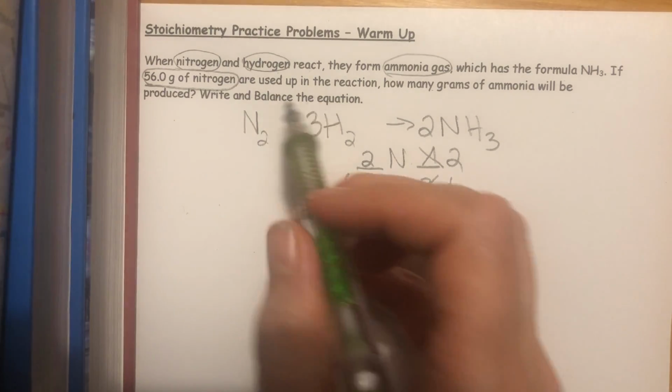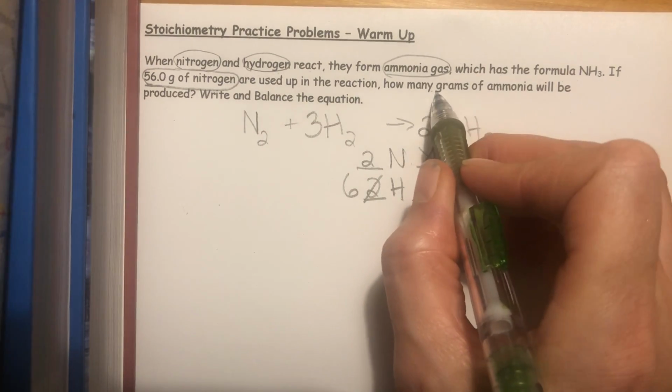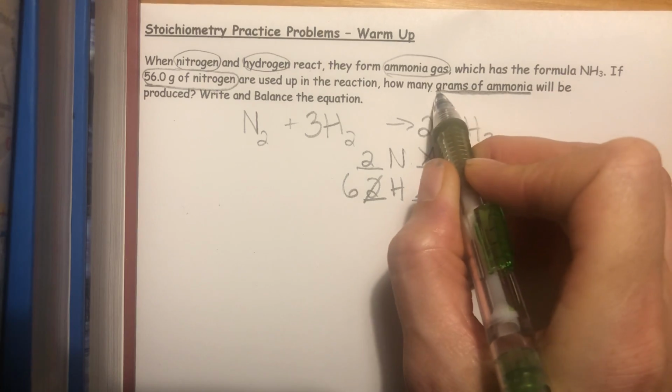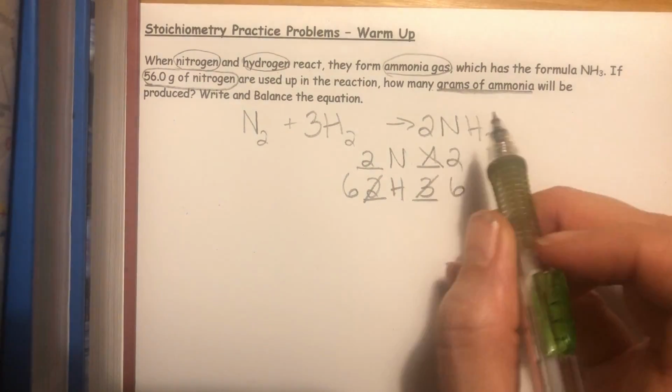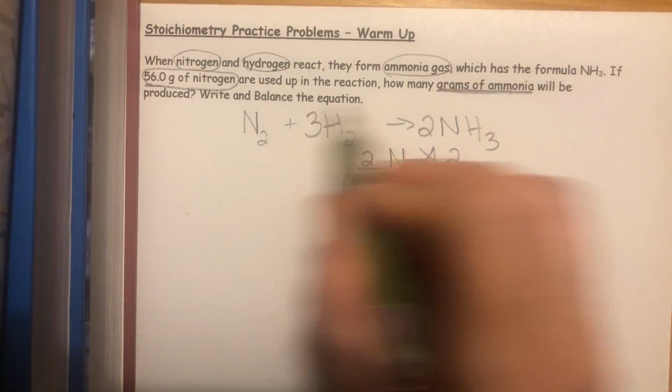56.0 grams of nitrogen are used up in the reaction. How many grams of ammonia will be produced? So I'm underlining what we need to find. So we have ammonia and we have nitrogen.